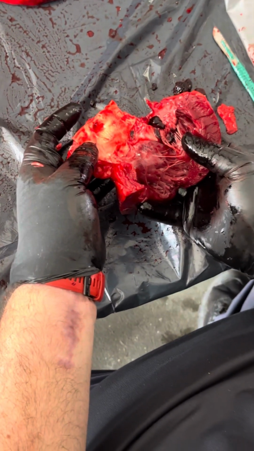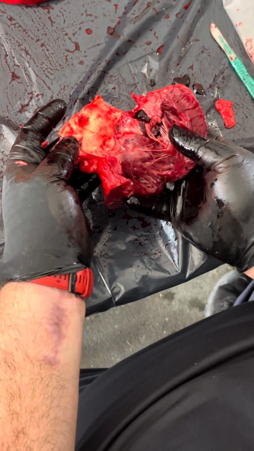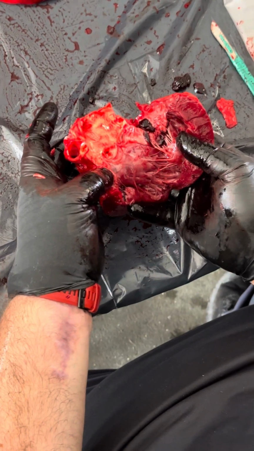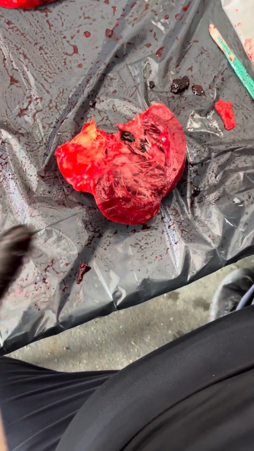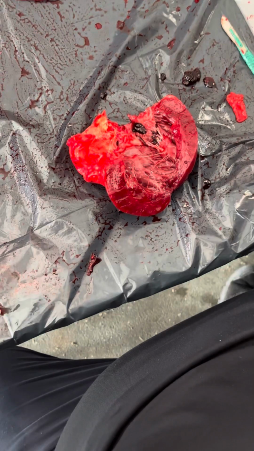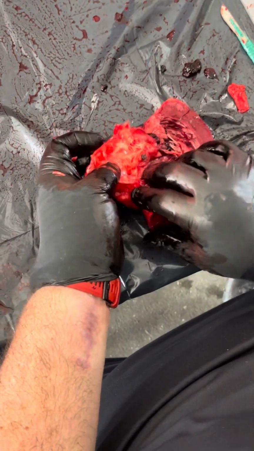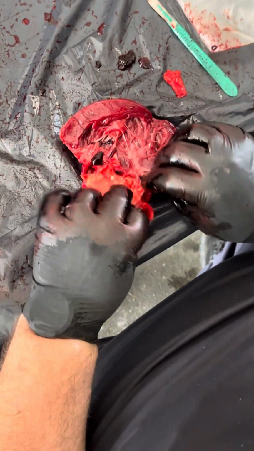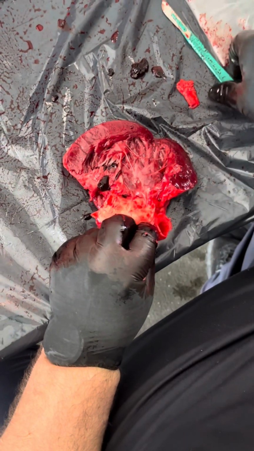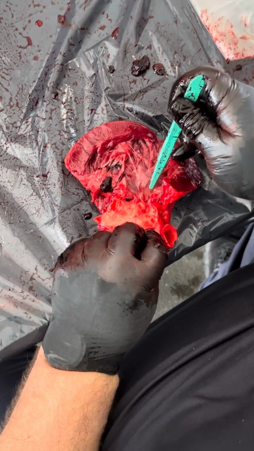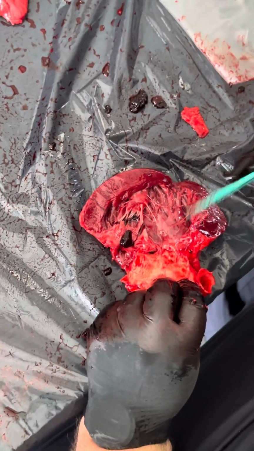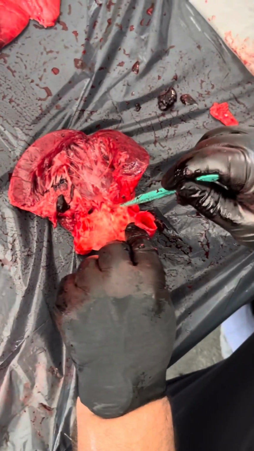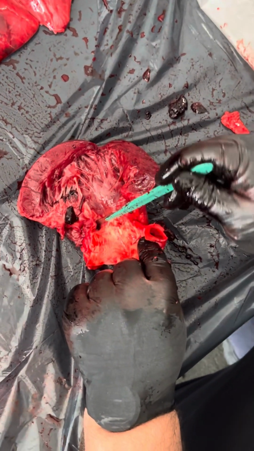So the pulmonary artery has a semilunar valve, and your aortic artery has a semilunar valve. As the heart squeezes, it forces those valves open. When it forces those valves open, it actually covers the left and right coronary artery. So the coronary arteries are right here. You can see the coronary artery. There's one, there's the other. That one's got a clot.